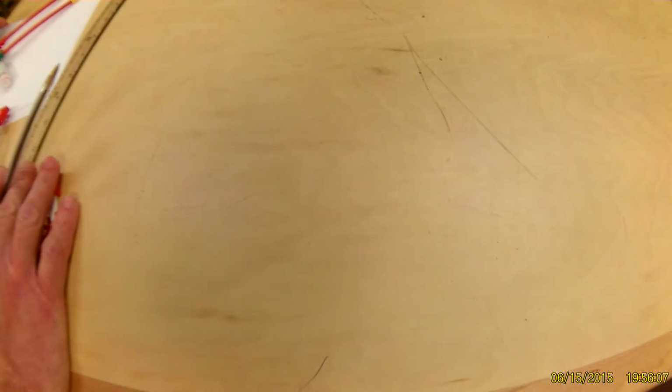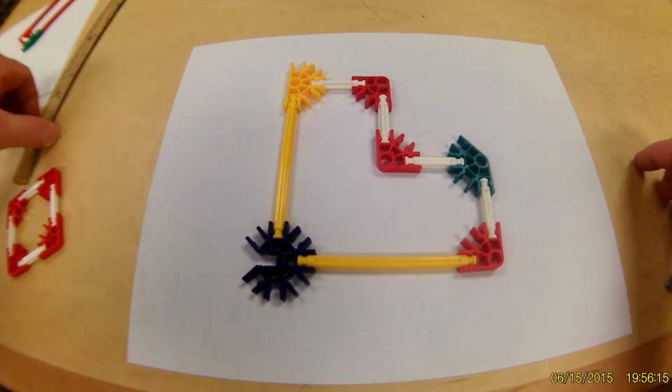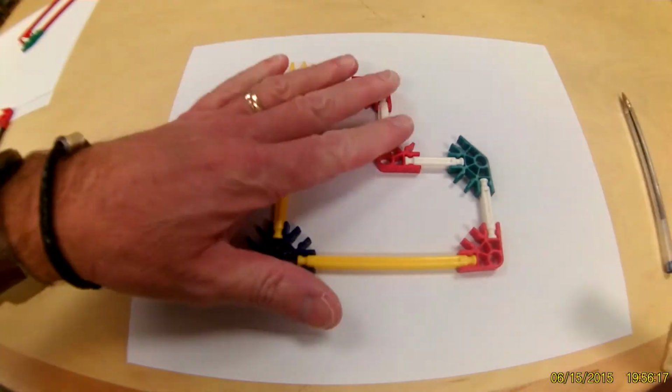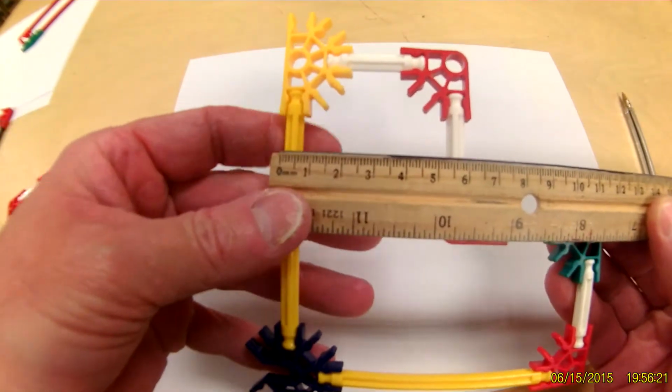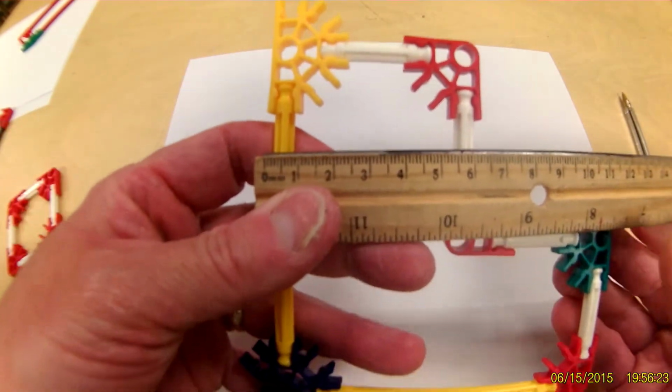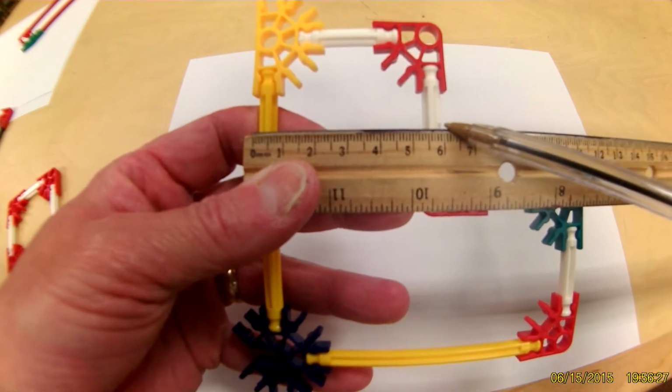All right? So, let's go ahead and give that a try. Let's see if we can't decompose this shape. All right? So, when you do this, I'm going to take the square first, okay? Because I know it's a square, and if I measure across, I will see that I have 6 centimeters. All right?